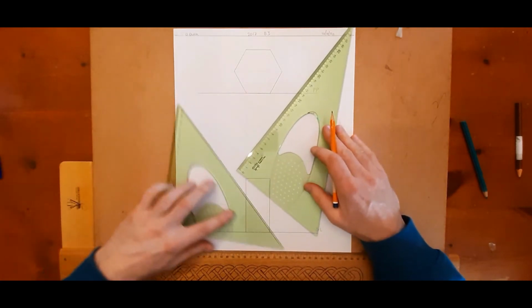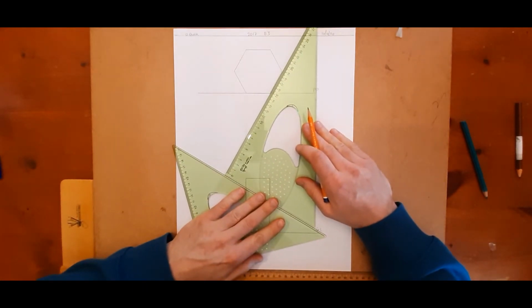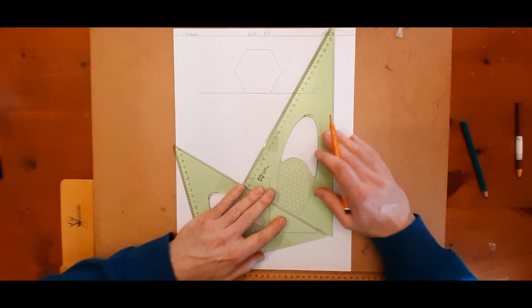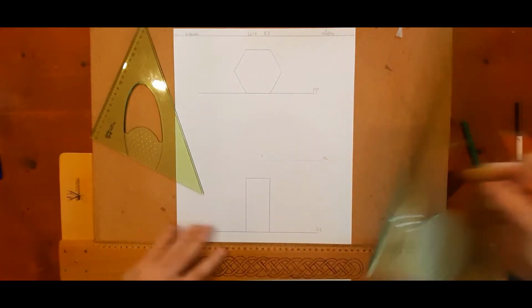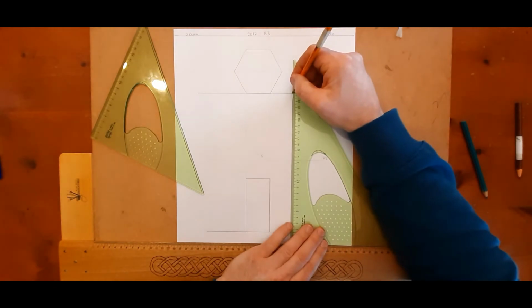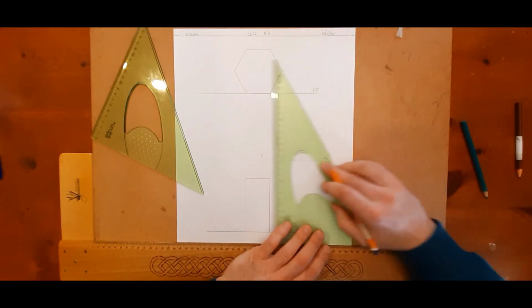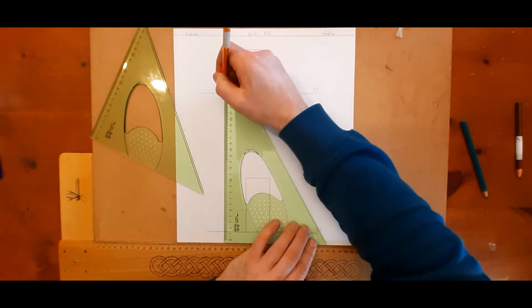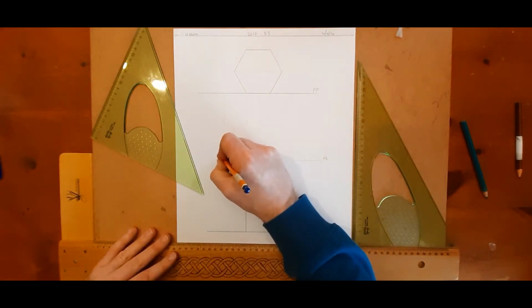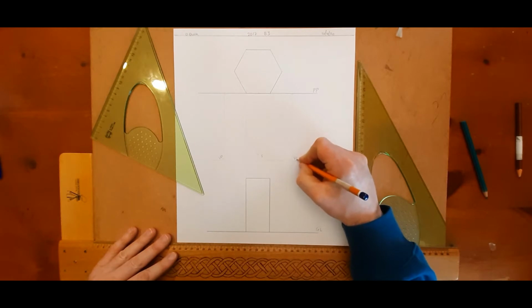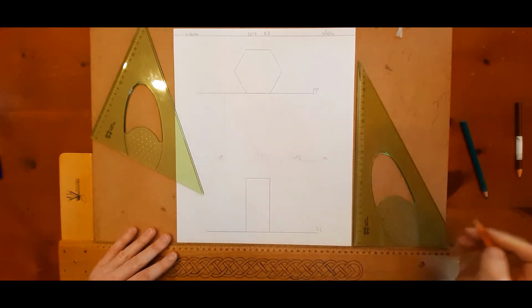We'll do that on both sides. Where it hits the picture plane, we'll drop straight down. And this will give us vanishing point 1 and vanishing point 2 there.